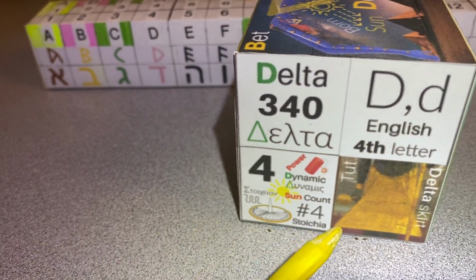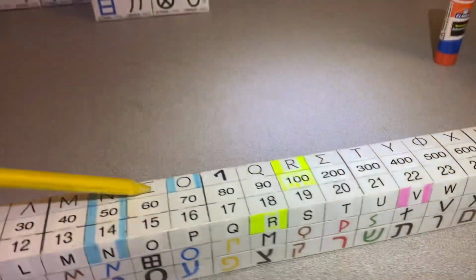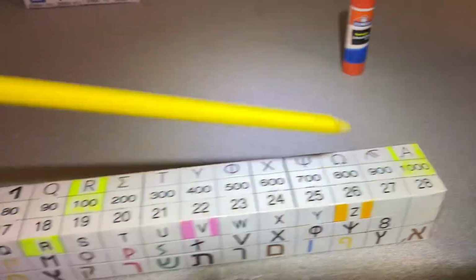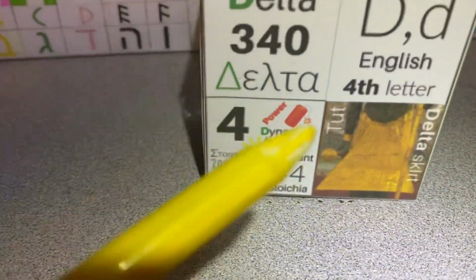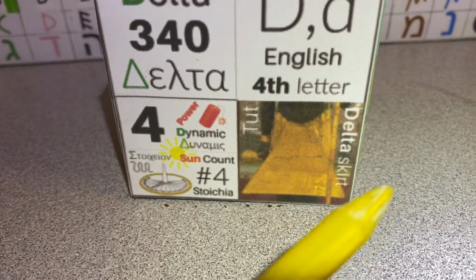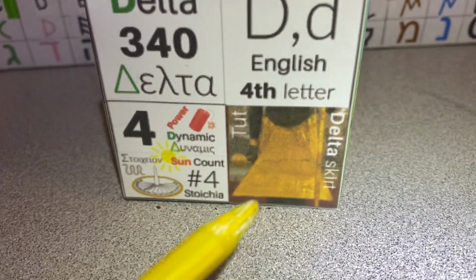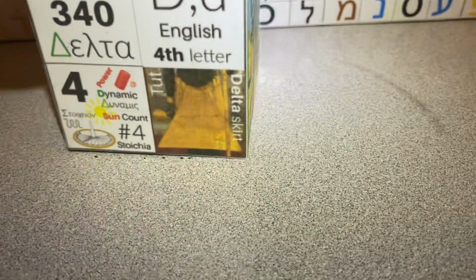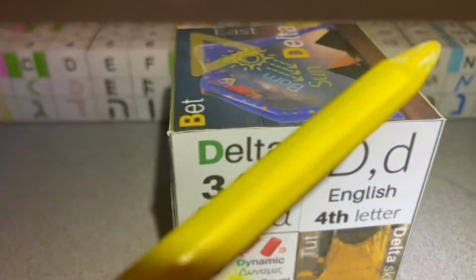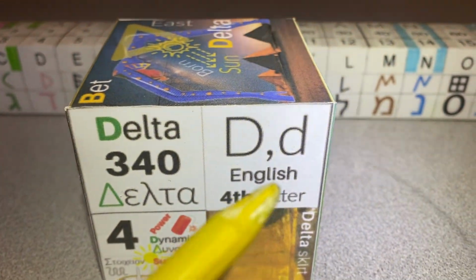Each letter is a stochia, and there's 28 stochia. Over here we see the King Tut delta skirt. Two of these were found outside of King Tut's tomb. This is the English D, the fourth English letter.